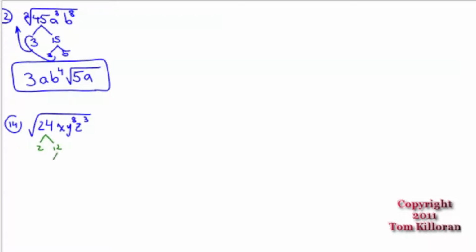What's the smallest number that goes into 12? 2 and 6. Smallest number that goes into 6? 2 and 3. Now, are there any pairs? A pair of 2s. Now, don't group all 3 of them. You just want a pair. So we take this pair and pull it out. The first part of our answer is going to be 2.